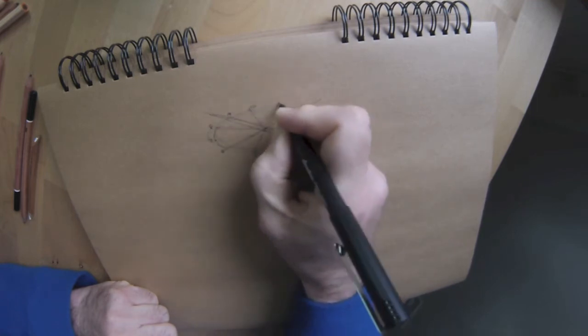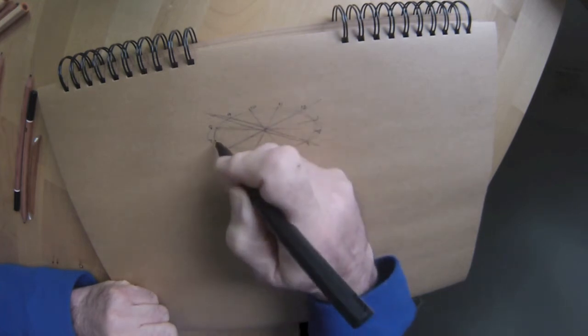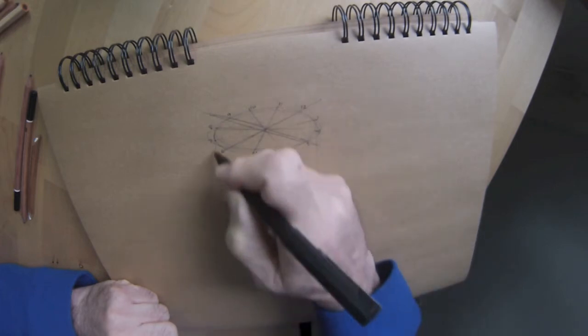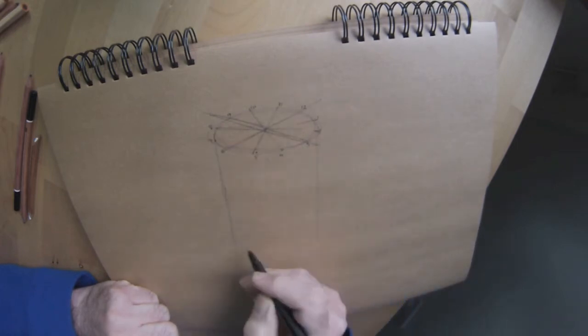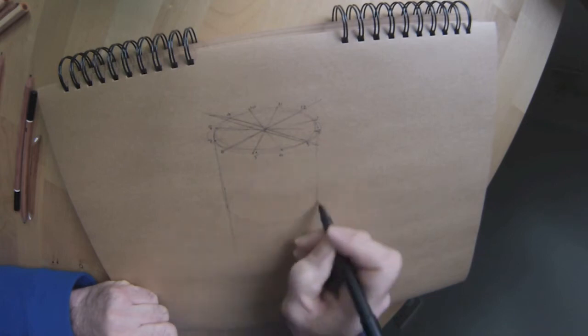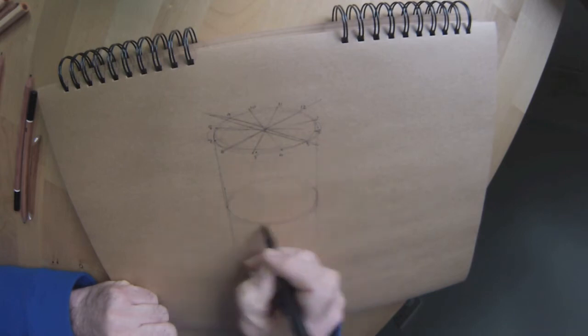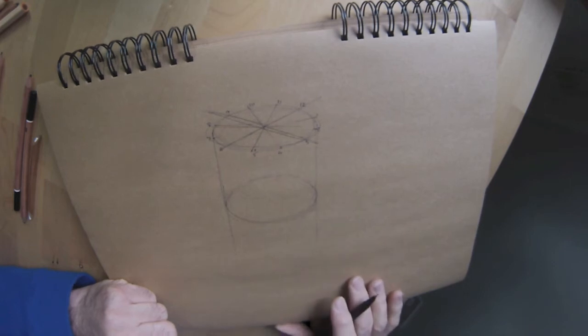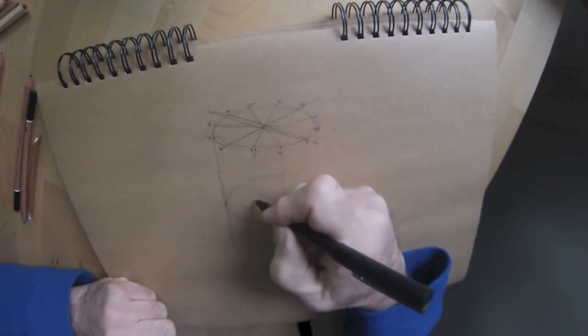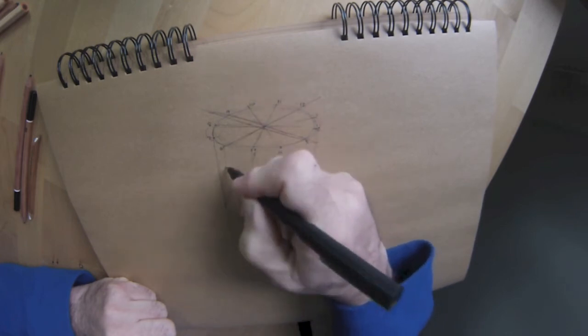So, ellipse, centre, St Andrew's cross, divide into thirds, and project through. Two vertical lines on the outside will give us the width of the cylinder and the size of the ellipse at the bottom. This thicker, fuller, fatter ellipse at the bottom will give us the base edge. Light lines down from each of our divisions will give us the generators.